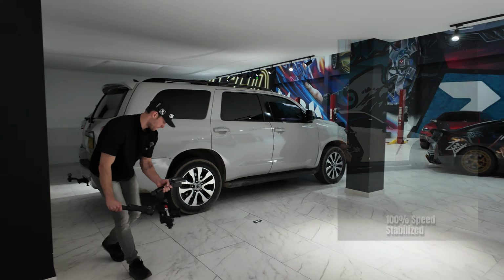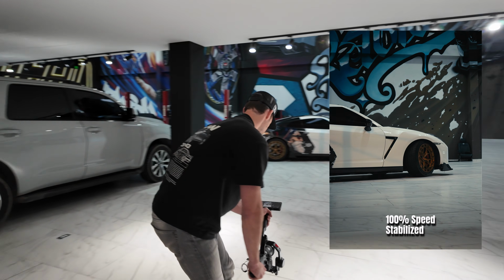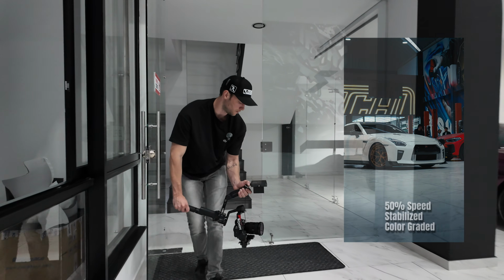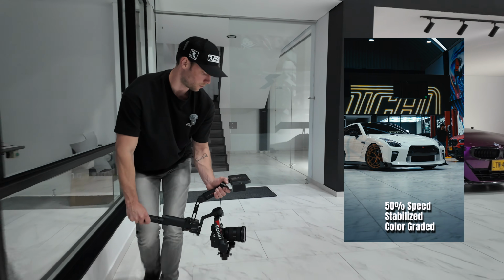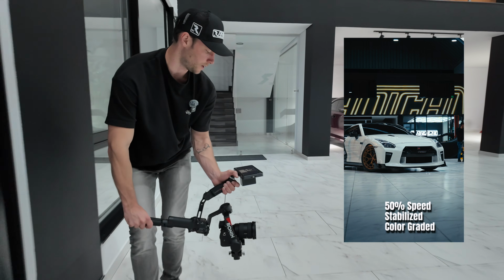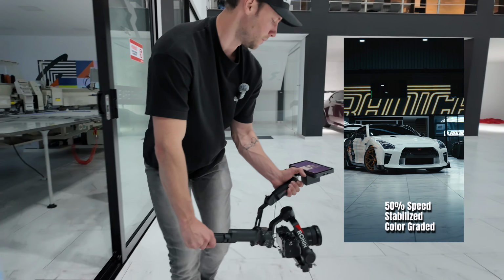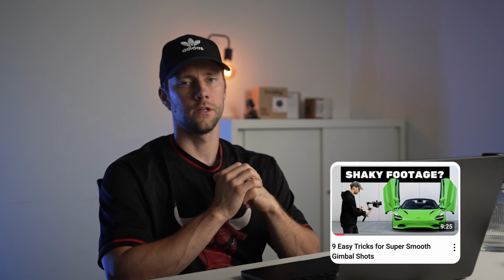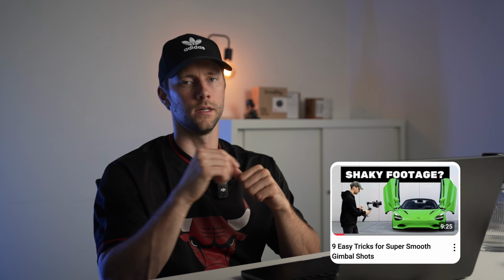First one is to use a gimbal. This device will help you get smoother shots by moving your camera in a smooth motion. Do note that operating a gimbal takes some practice. Those buttery smooth shots, they don't come straight out of the box. I made a full tutorial on how to make smooth gimbal shots. I will drop a link in the description.